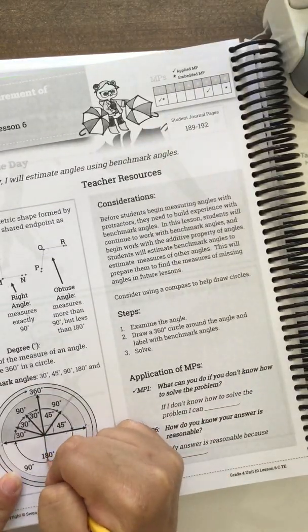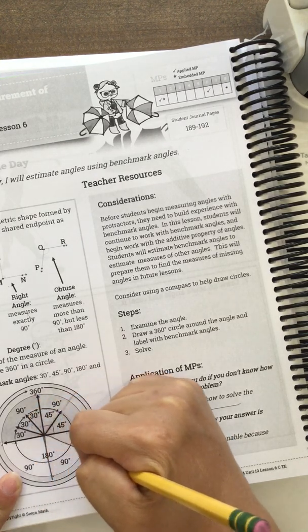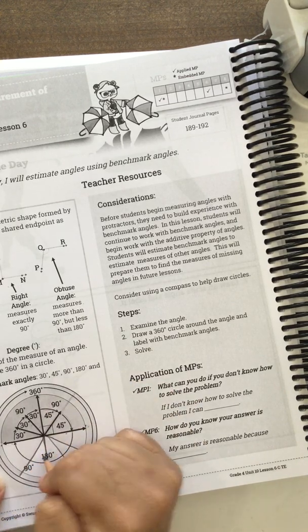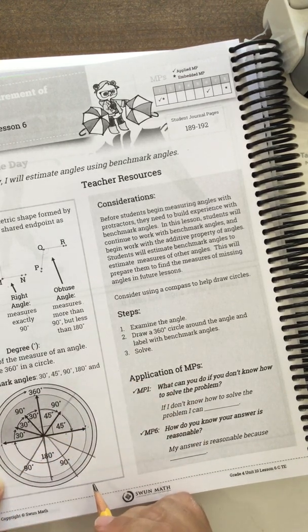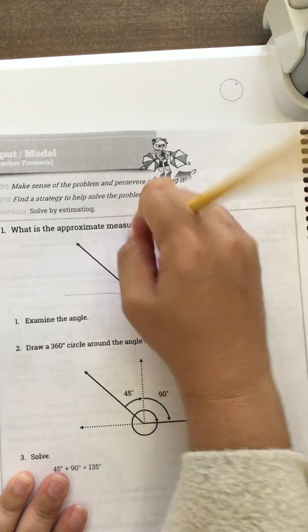So if I were to look at this down here, I could also make this my 90 degree and break this up into 30-degree angles, or I could break this up into two 45-degree angles. Okay, so let me show you what I'm talking about. When you're looking at an angle, so here's my first angle. I already drew that out.